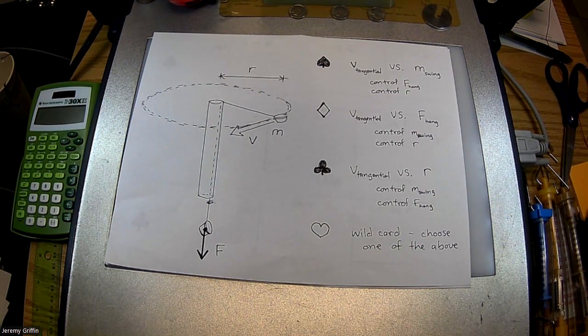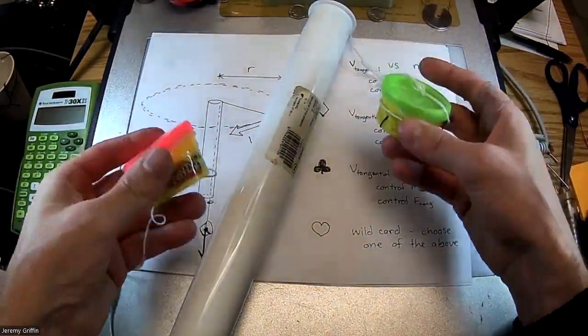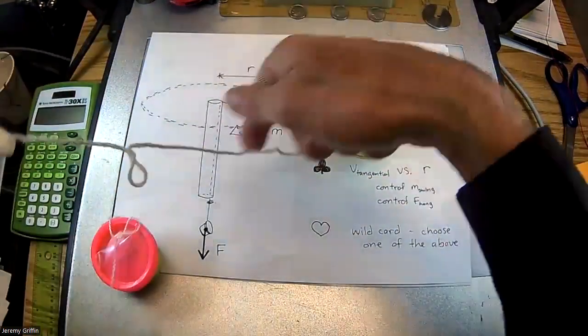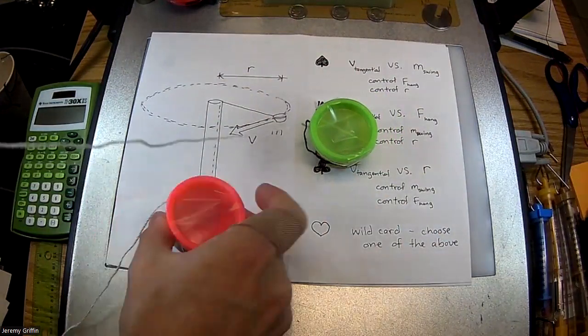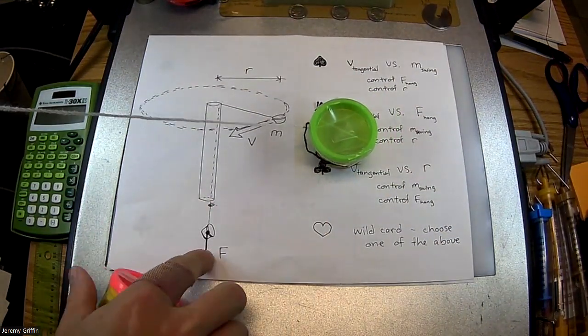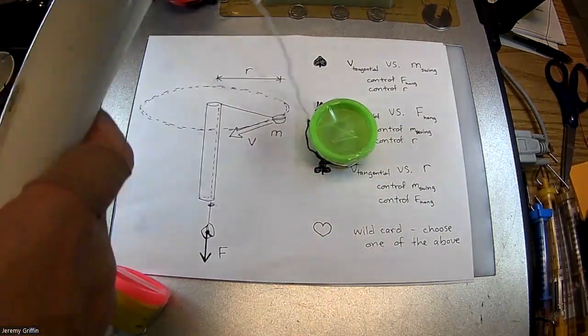So here, you guys may get PVC pipe, string, a couple Play-Doh canisters, maybe some masses that you can load in here. And then I'll wheel this around in a horizontal circle, right? This Play-Doh canister is pulling down. This is providing a weight, which keeps everything in check. And this green canister is flying around in a circle.